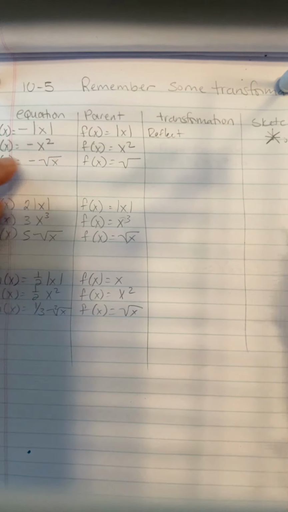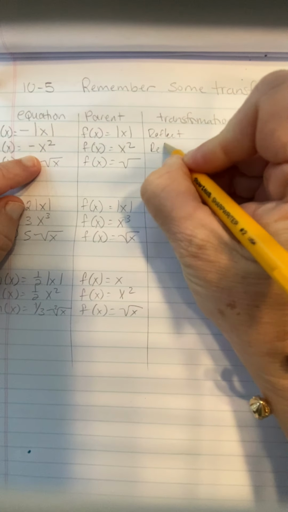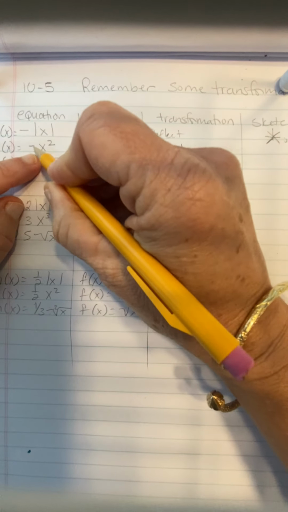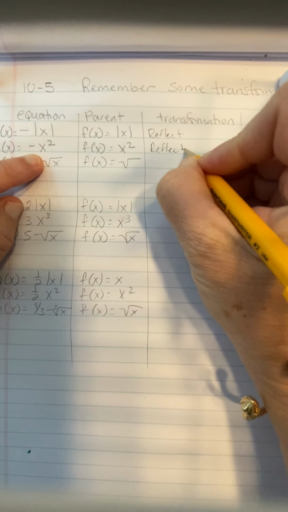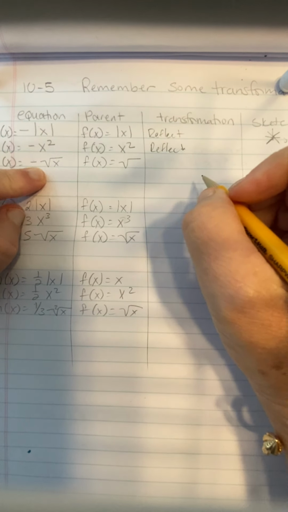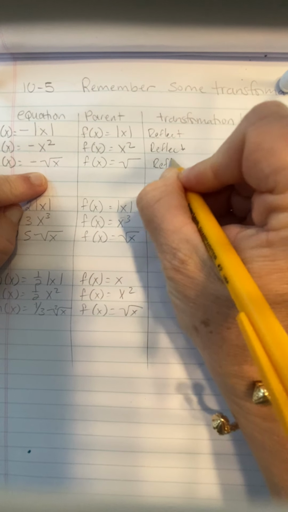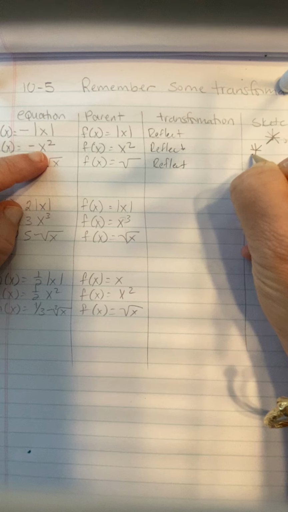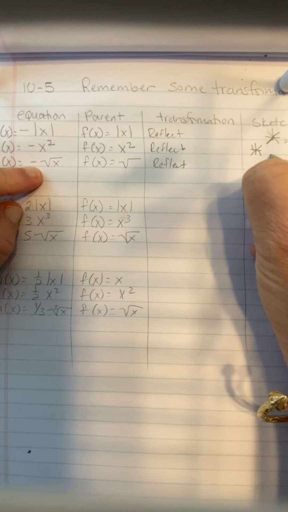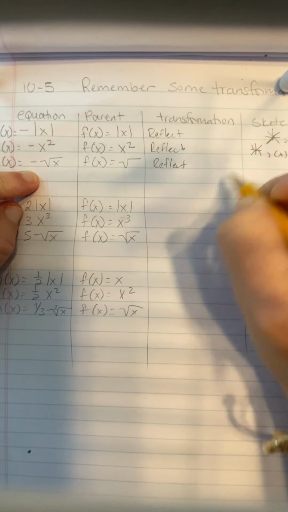The next one is a quadratic. So once again, I'm going to reflect it because of that negative in front of the entire thing, in front of the x squared or the absolute value sign or the radical. So these are all going to be reflect, right? Here, this is the basic quadratic. When I reflected it, now it looks like that. So that's my j of x.